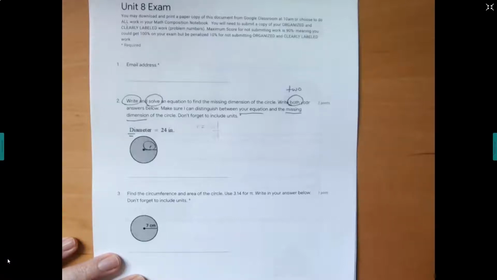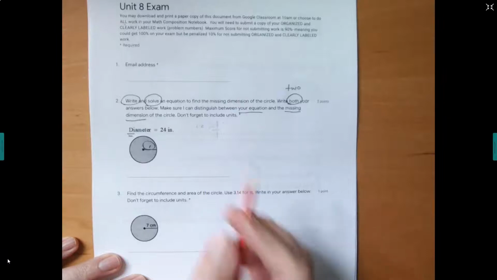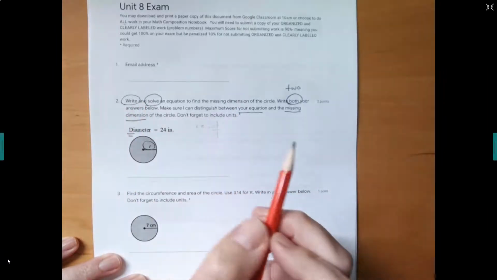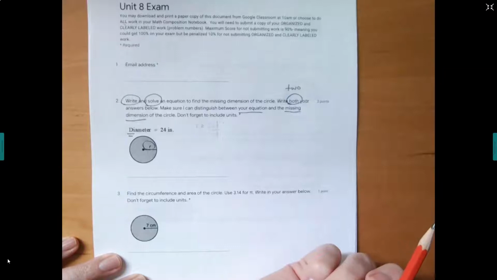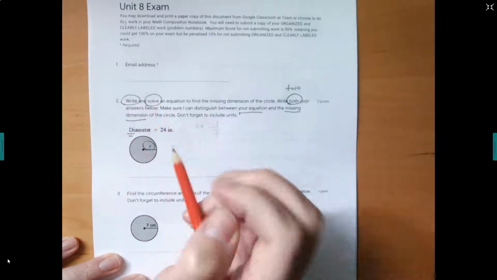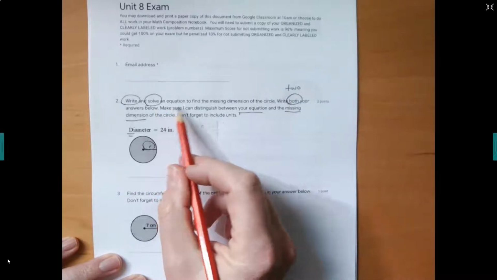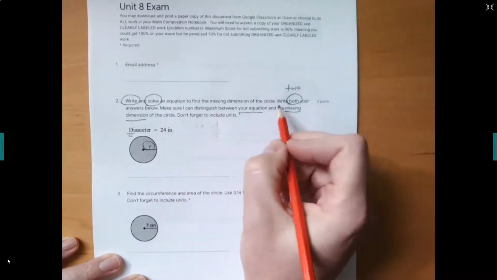Alright, ladies and gentlemen, I'm going to go over the test unit 8 exam for you to watch and to learn. So first thing, we're going to read the equation all the way through, and now I've circled some things that are key in this problem. Write and solve. So right there it tells me I'm going to do two things. An equation to find the missing dimensions of the circle.